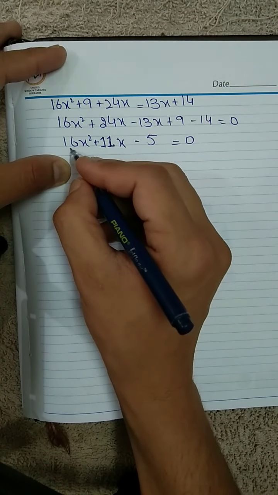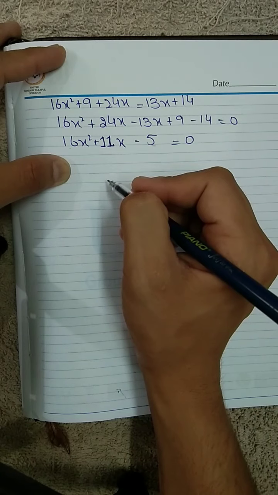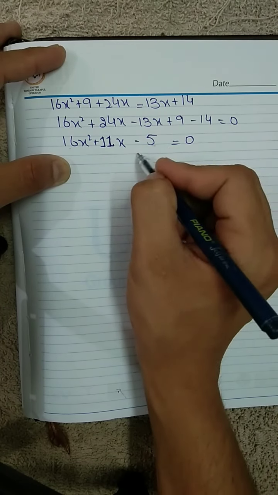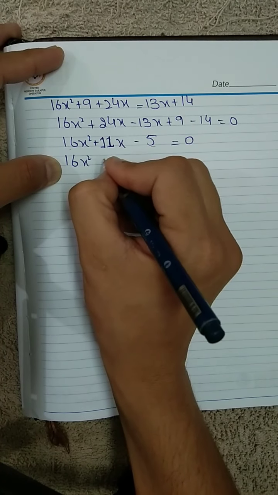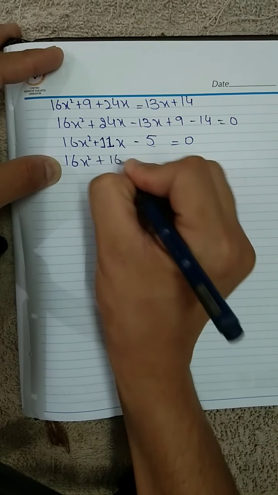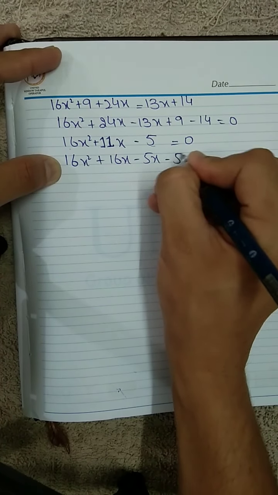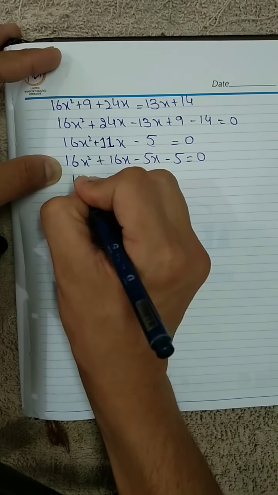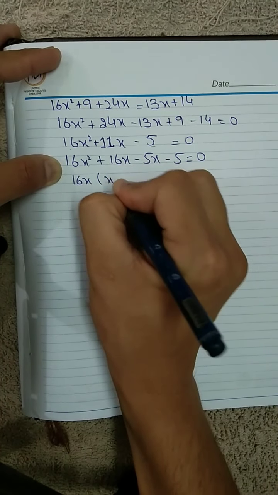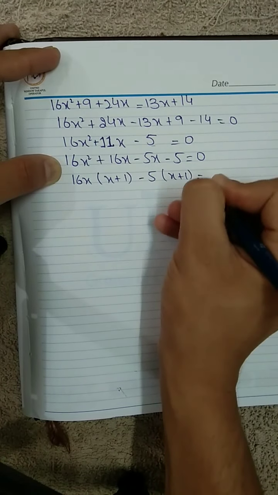Let's factorize it. 16 5s are 80. I need two numbers whose product is 80 and whose sum gives 11: 16 and minus 5, yes. 16x square plus 16x minus 5x minus 5 is equal to 0. I got 16x common, here I have left x plus 1, minus 5 is common, I have left x plus 1 is equal to 0.